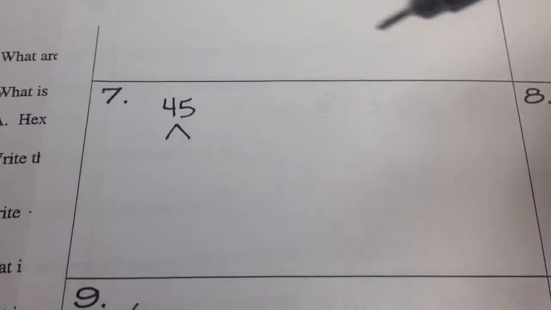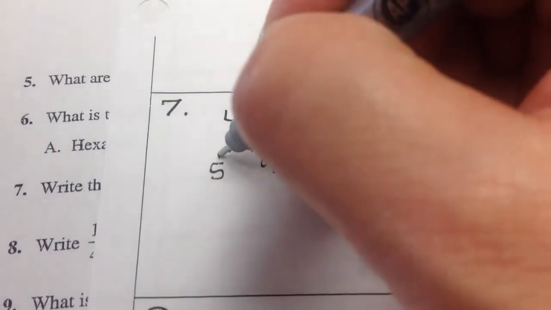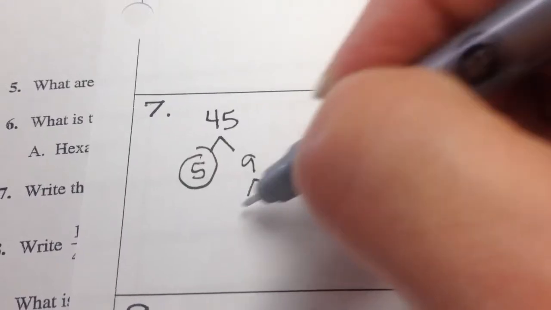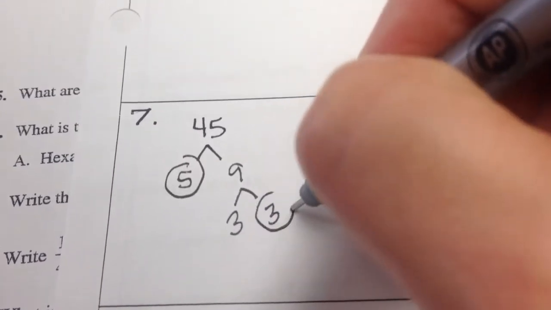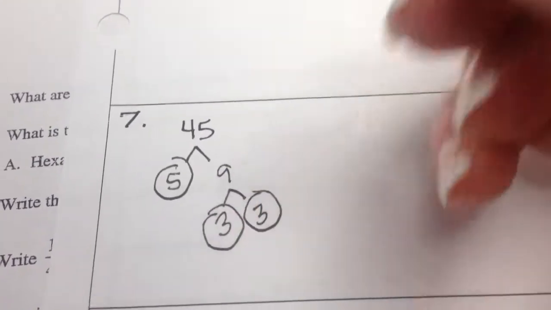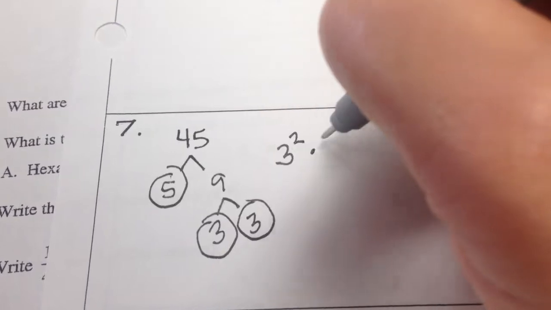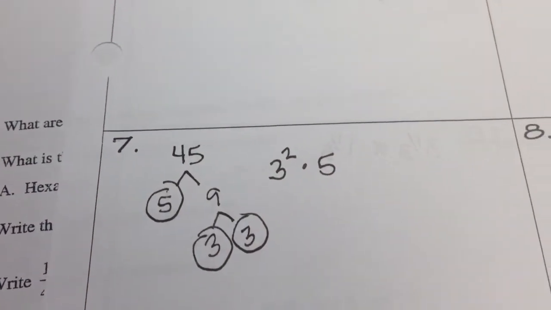All right, number 7. Factor down 45. Well, I know that 5 times 9 is 45, and I know that 5 is a prime, so I'm going to circle that. And then what two numbers multiplied equals 9? Well, 3 and 3. So there you go. I have factored it down. And if I wanted to, I could even do this. 3, how many 3's did I have? 2 times 5. How many 5's? Just 1. Ta-da! There you go.